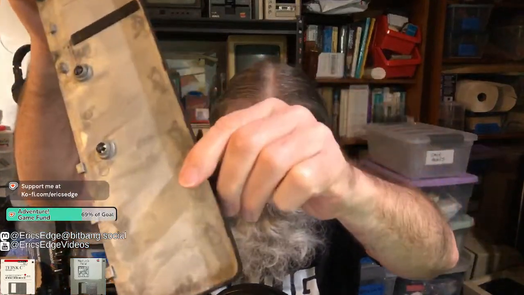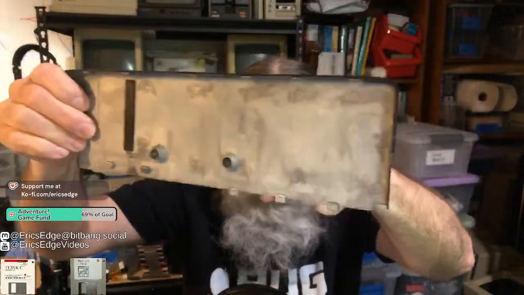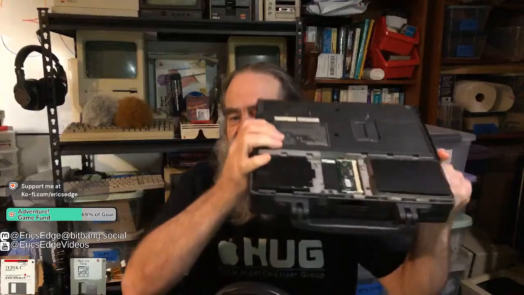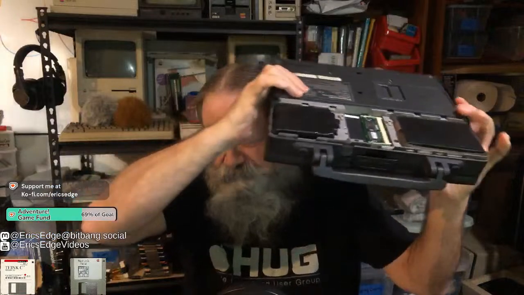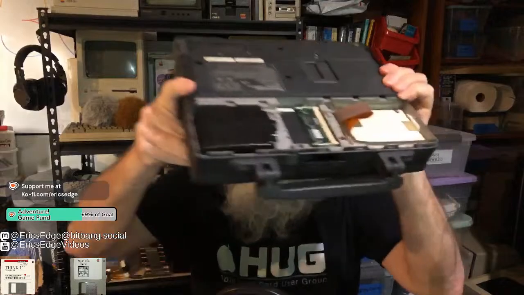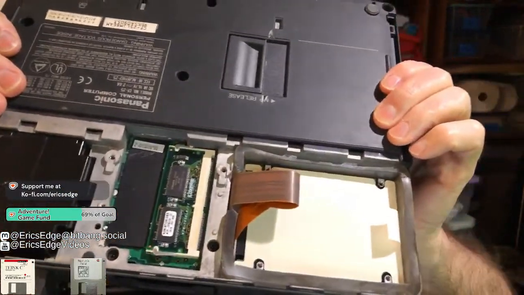So this is what you got for a plate. It's a rather thick aluminum clad thing. So here's your battery and your drive and the memory in the middle. And it's got this little thing to cover up the drive because you can put a bigger drive in it. But it's got this shock absorber rubberized material here to hold the drive.